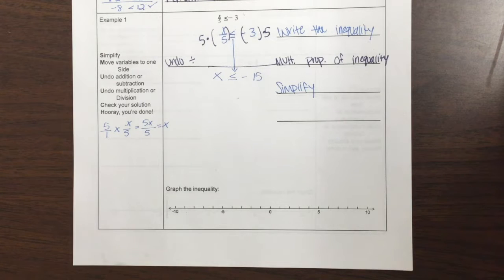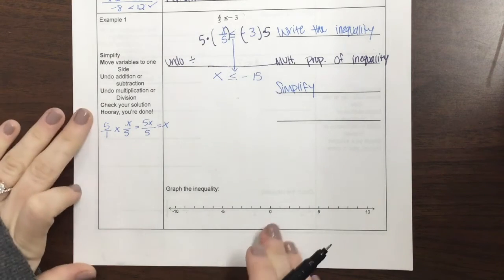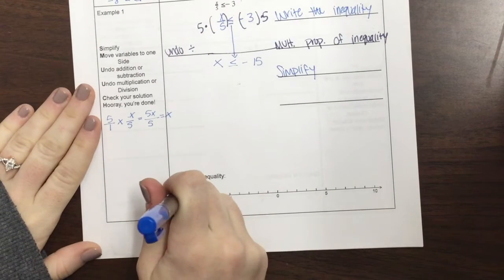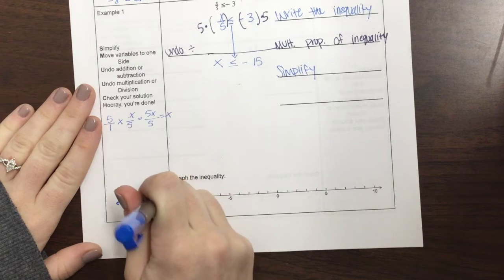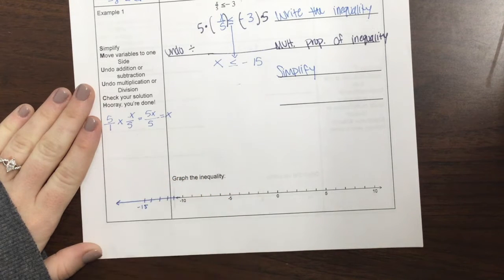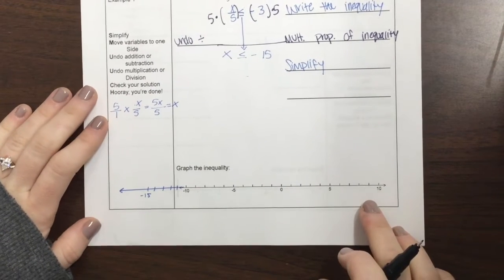So you can go ahead, check your work if you want. That's what that blank is for. And then graph, because I didn't make the graph big enough, so we'll make our own. Just extend our graph a little bit. You guys can do that.